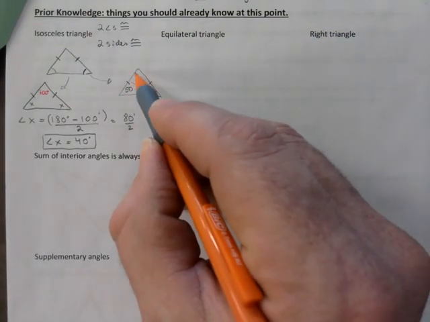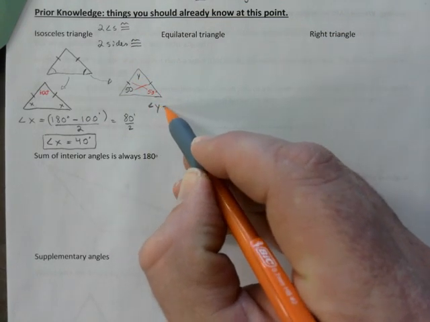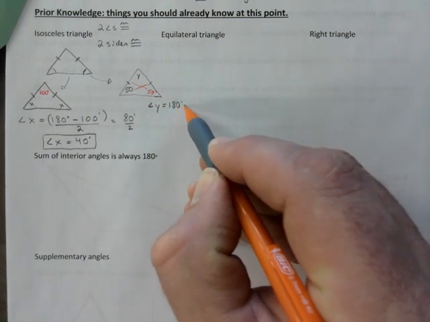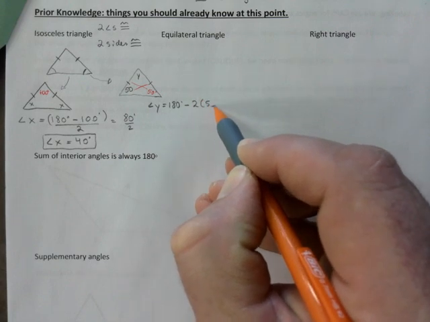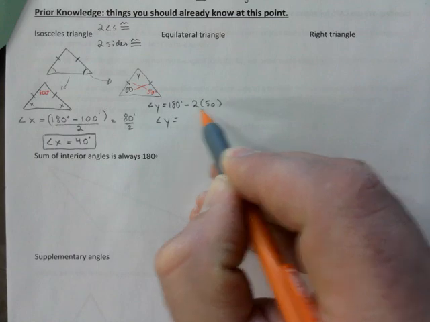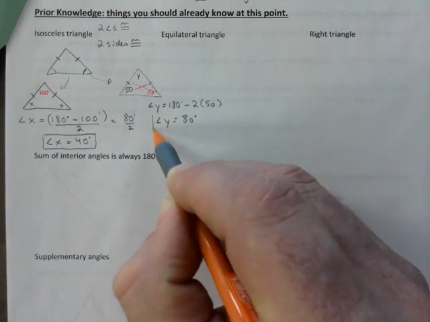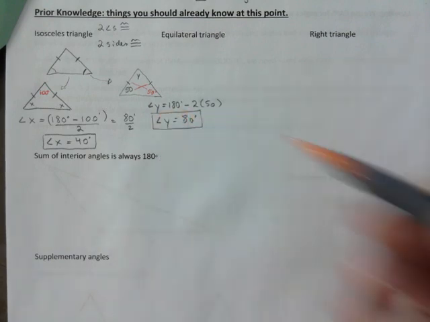So to find, let's call this y. To find angle y, we're just going to go 180 minus 2 times 50. 2 times 50 is 100, right? So it's really 180 minus 100. You get that 80-degree angle there. So isosceles triangles are good because you can easily find the rest.